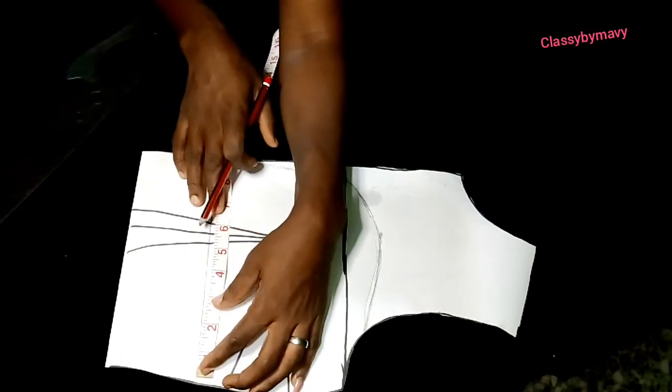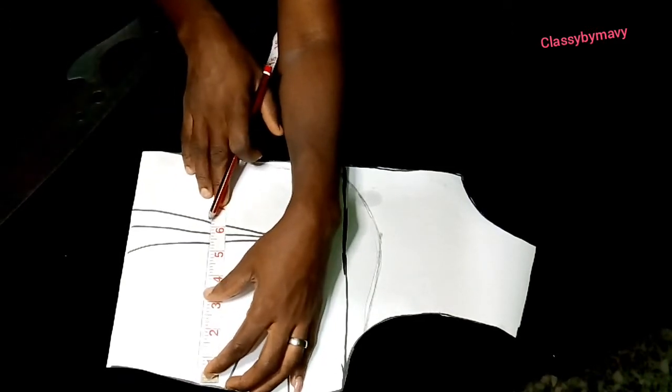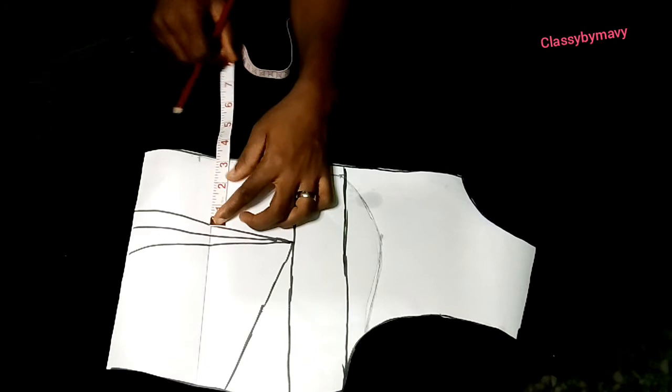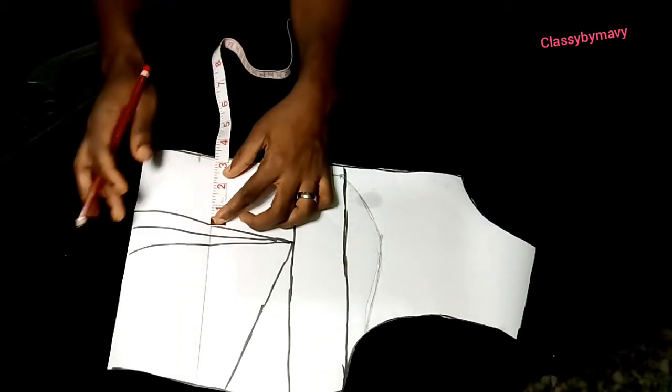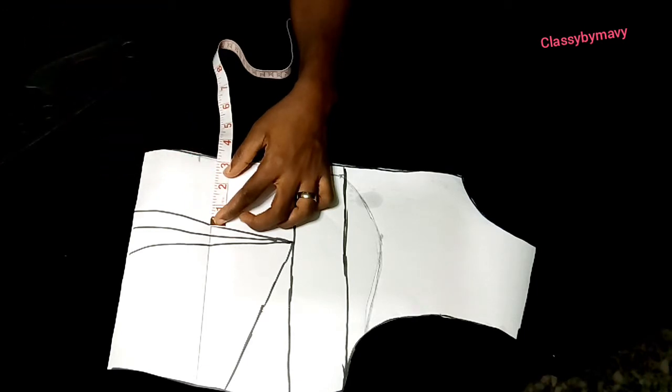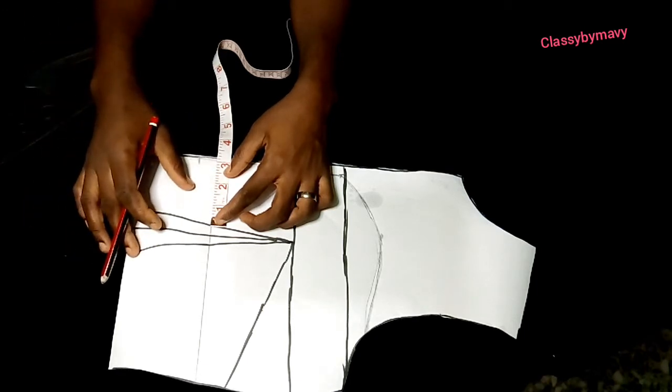That is 8.5 inches. Minus 7.25, I'll have 1.75. That's what I'll be removing for my underbust tightening.